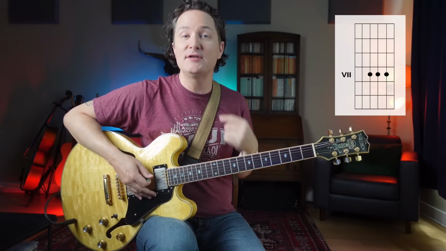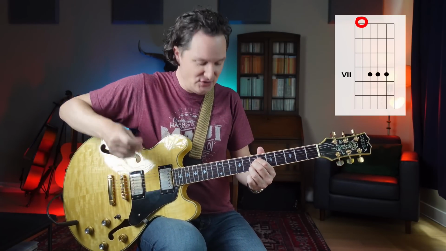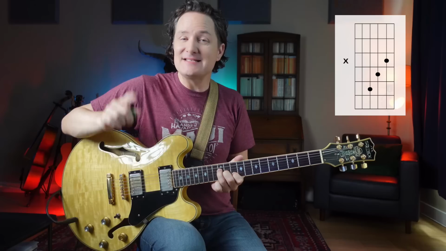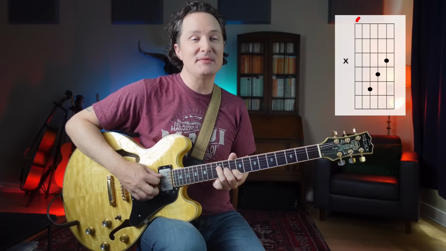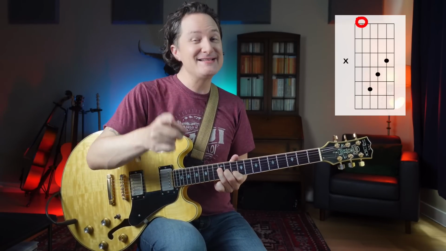But again, there's a tricky thing because a D chord includes an A note, so I could keep the A note, the open A string, there running on that chord. That's cool. I could do another one up here. That's a lot like this D bar chord here. But again, I'm leaving that open A string because A is in a D chord.